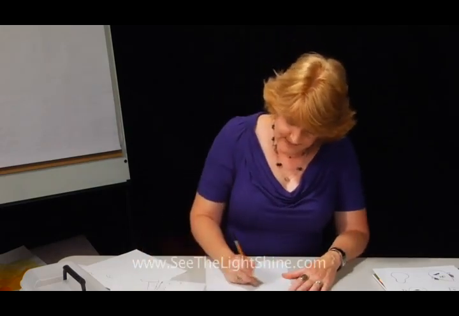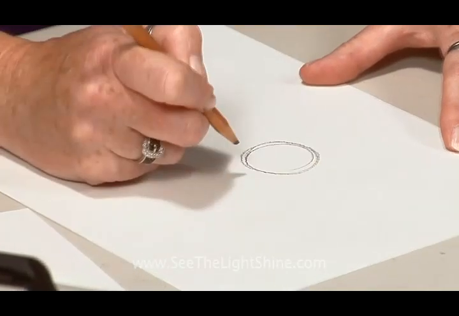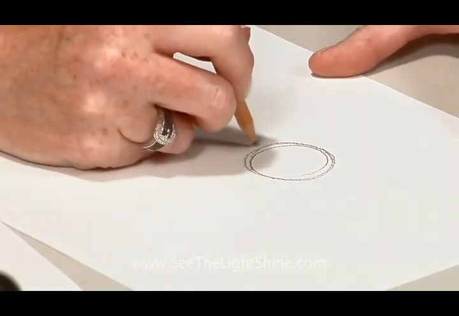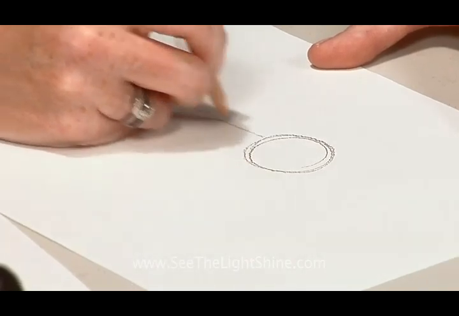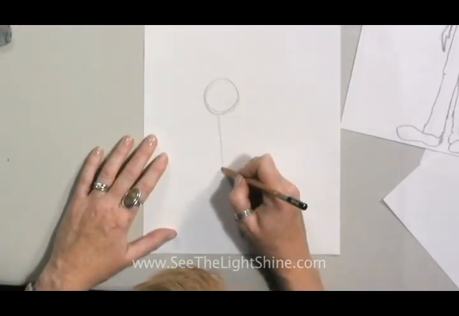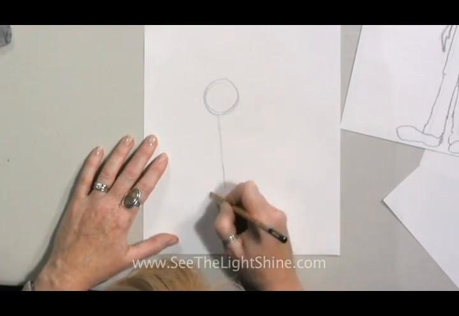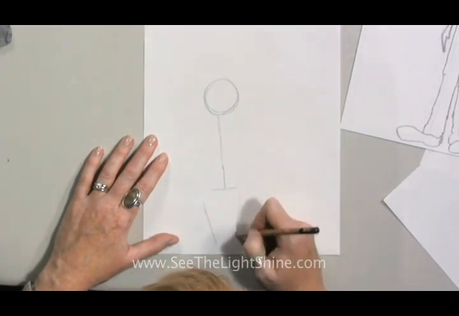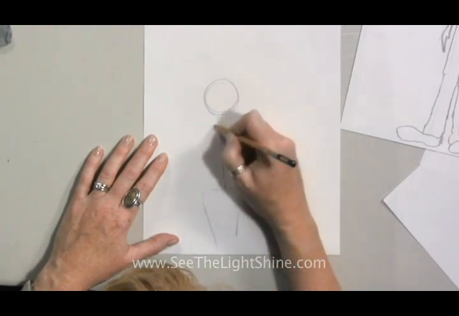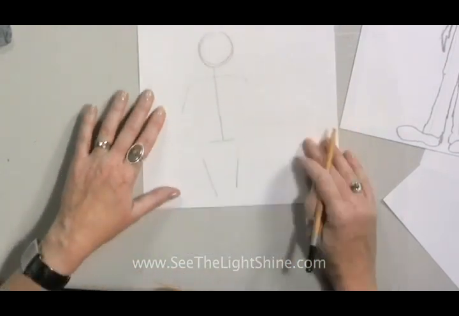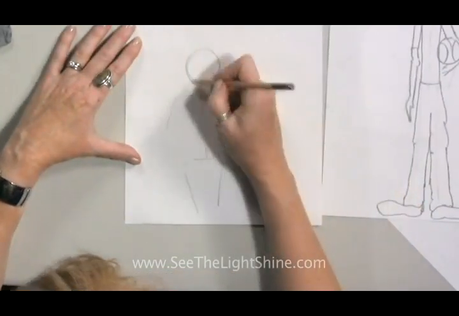Instead of a long face, I'm going to do a round face. And instead of a long body, even though I'll probably put in my stick figure, I'm going to show where the torso is, but I think he's going to have kind of short legs like this, wide shoulders and arms. So he's going to be much shorter than his friend.